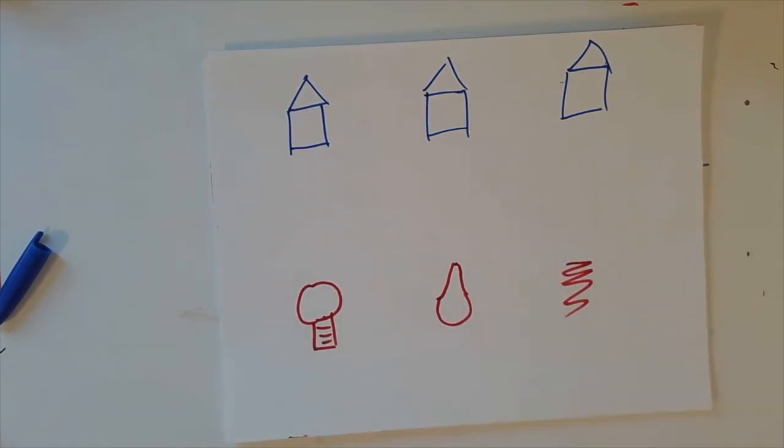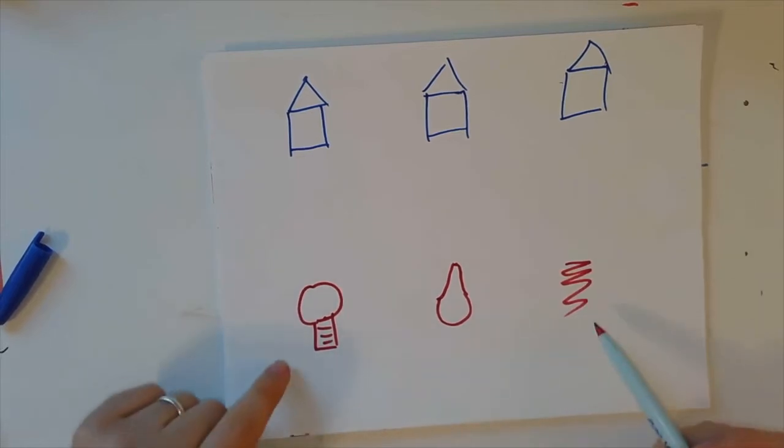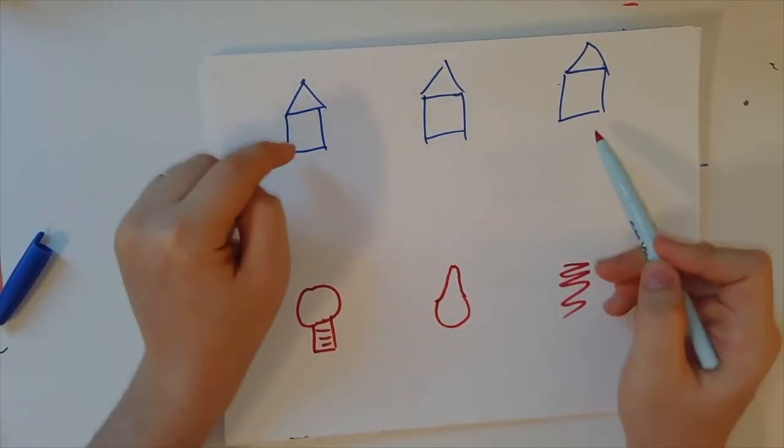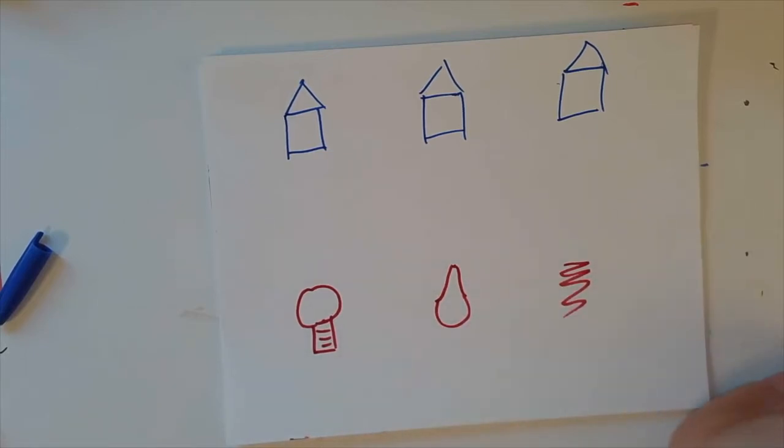Okay. And then the question is, can I connect all 3 utilities to all 3 houses if I say that the connections can't cross?